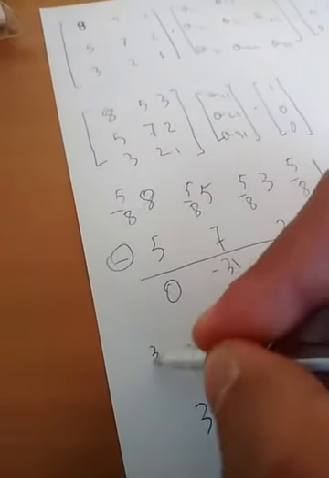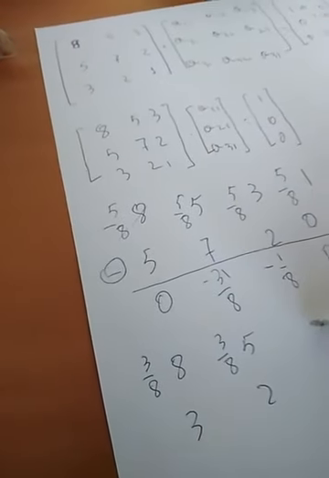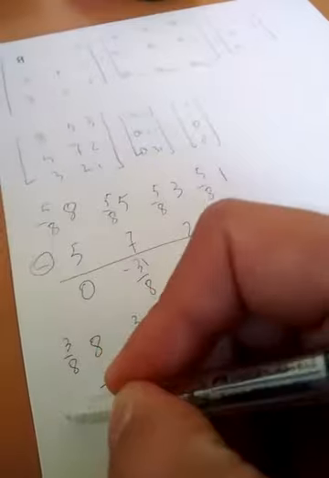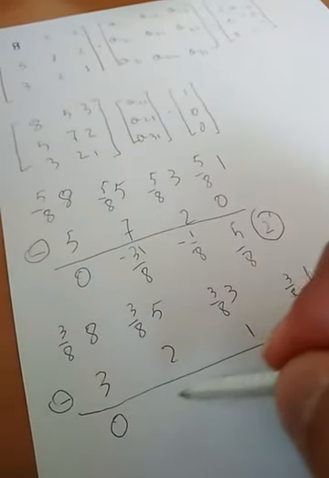So that's 3 over 8, 3 over 8, 3 over 8, and 3 over 8, and we subtract those two. So this will give 0.